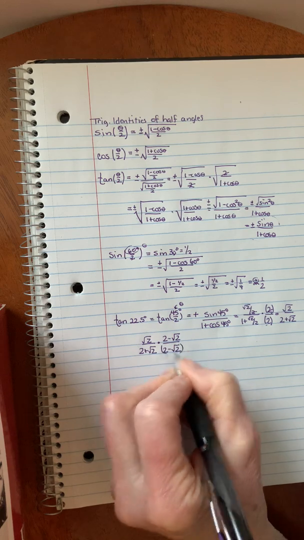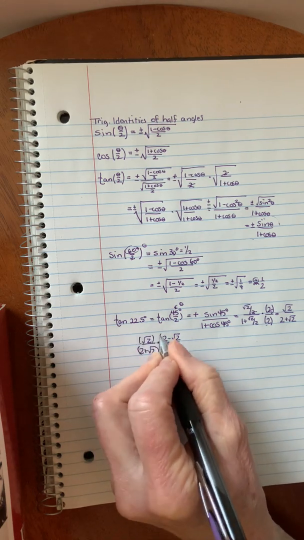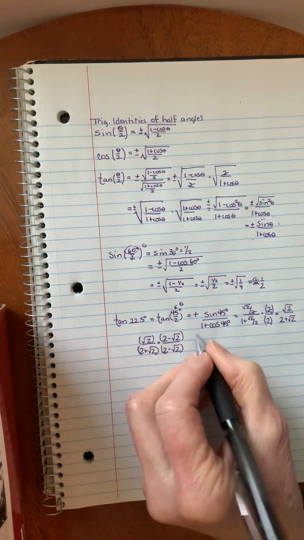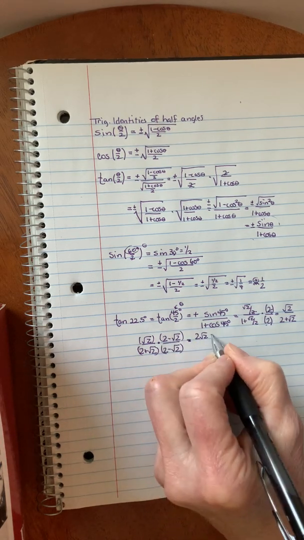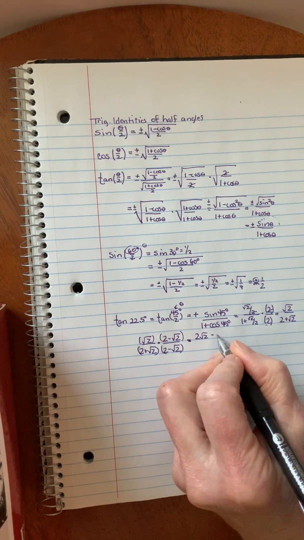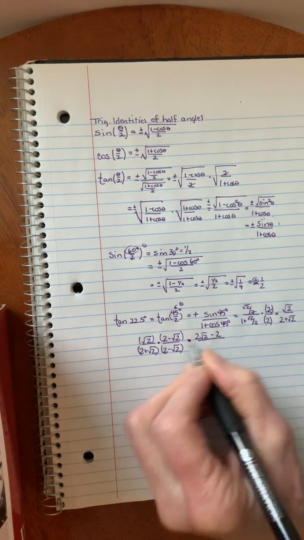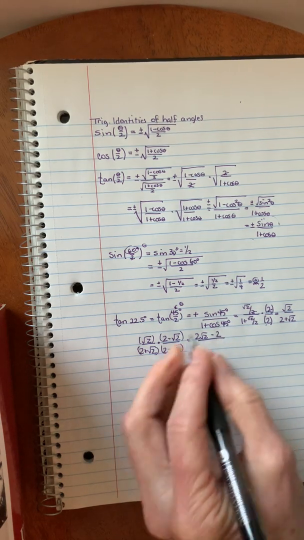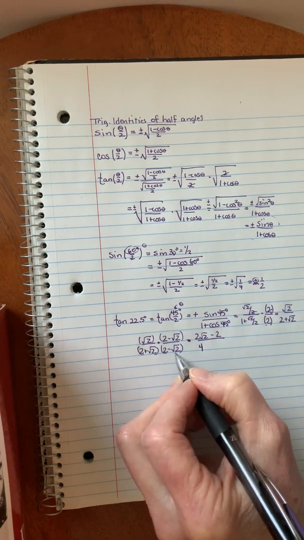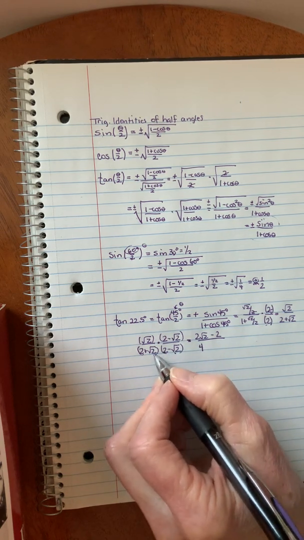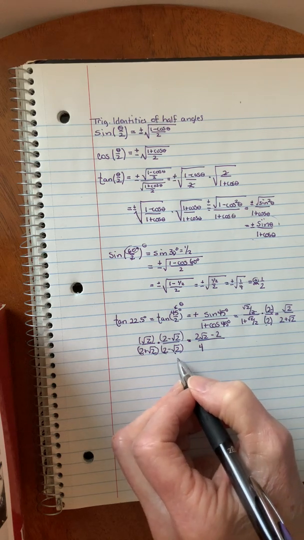So now we've got to multiply here, here, here, here. This times this is 2 square roots of 2 minus square root of 2 times square root of 2 is 2. Here we have 2 times 2 is 4. We have 2 times minus square root of 2 and 2 times plus square root of 2. Those add up to 0.